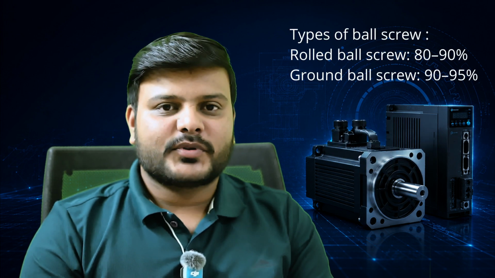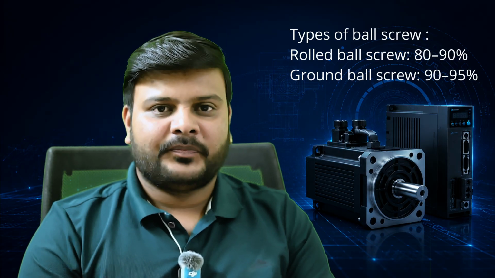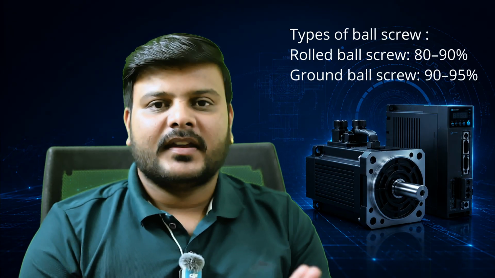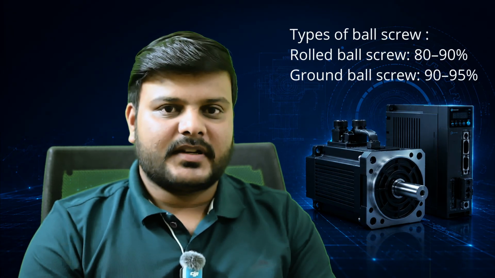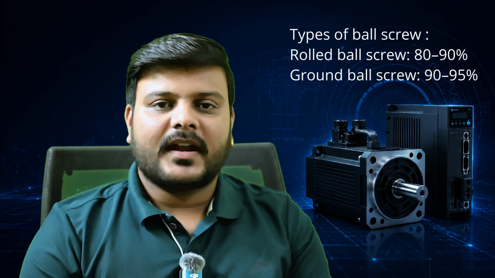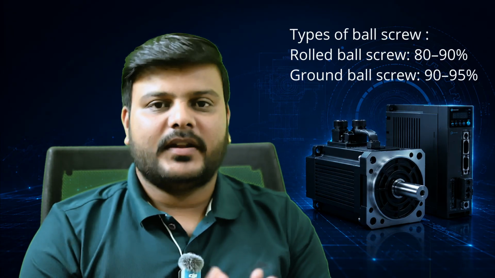There are two types of ball screw. First is the rolled ball screw. A rolled ball screw has an efficiency of 80 to 90%. And the second type is the ground ball screw. A ground ball screw has an efficiency of 90 to 95%. For our design, we have selected a ground ball screw which has an efficiency of 90%.